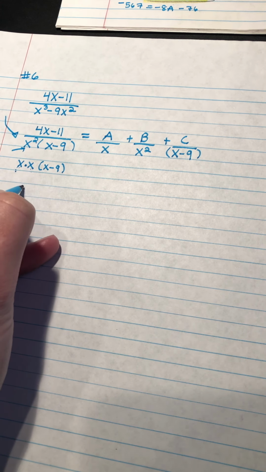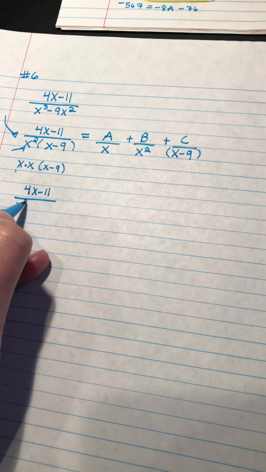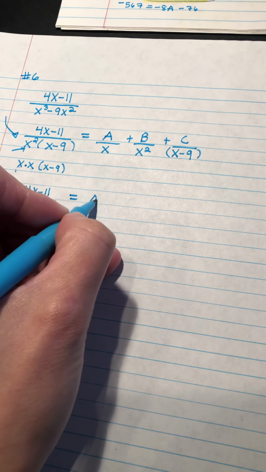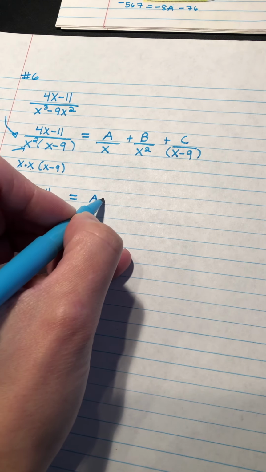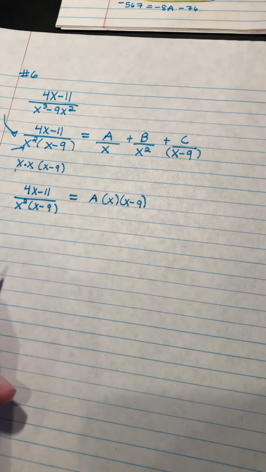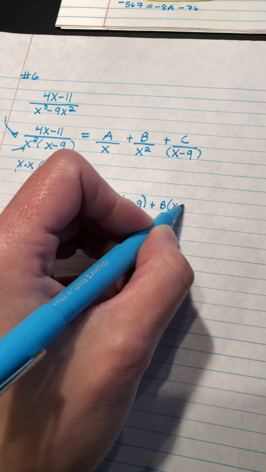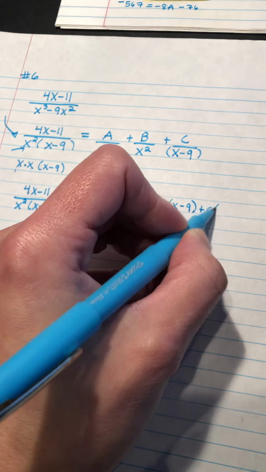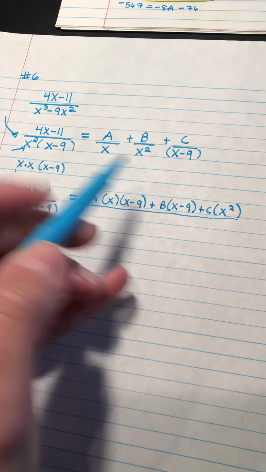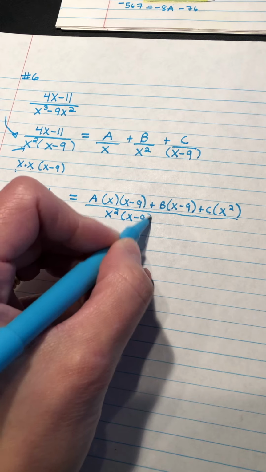Okay, continuing on, we see that 4x minus 11 over x squared times x minus 9, okay? And if I multiply everything out, I'm going to get A times x times the quantity x minus 9, okay, plus B times the quantity x minus 9, plus C times the quantity x squared, all over x squared times the quantity x minus 9, okay?